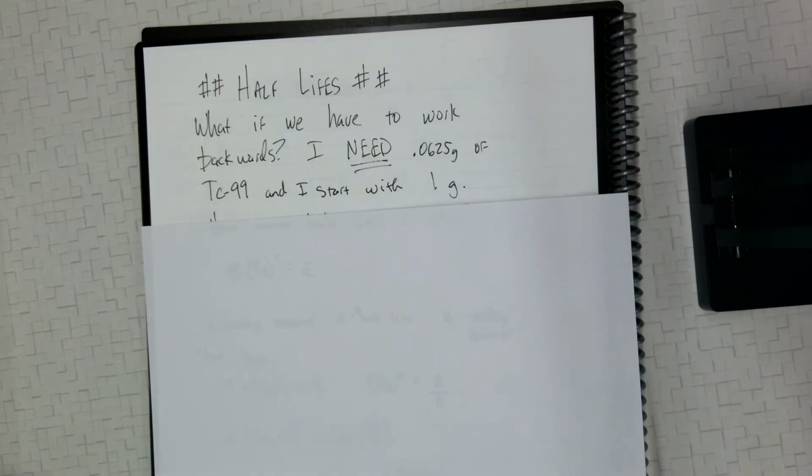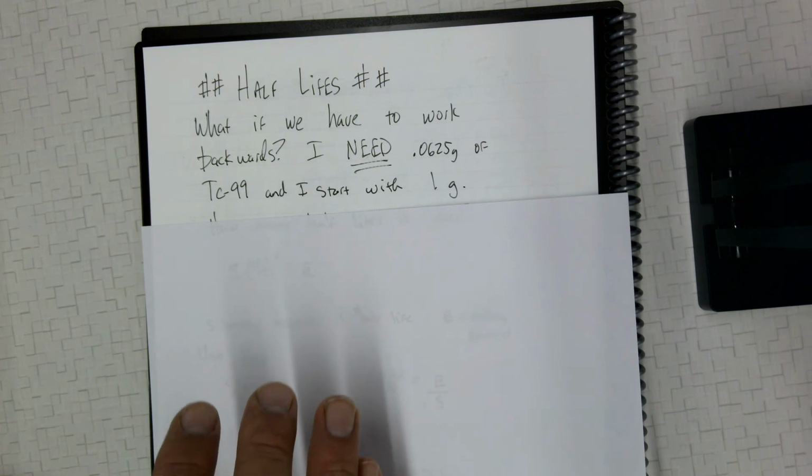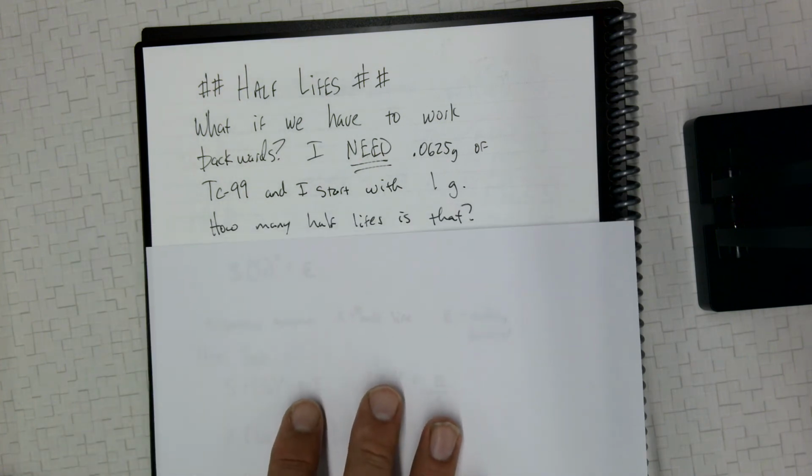So let's say, what happens if we have to work backwards? What if I need 0.0625 grams of technetium-99 and I only start with 1 gram? What is the time that I have to plan here? Because timing is everything. This is why if you have a doctor's appointment with something like this, you have to show up on time. Okay, so let's do some math here.